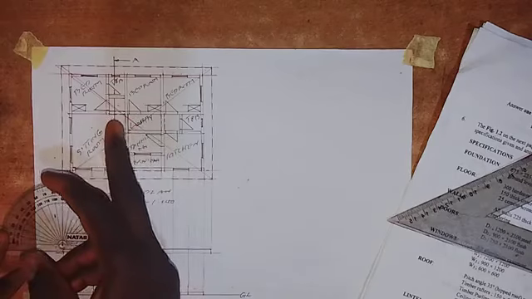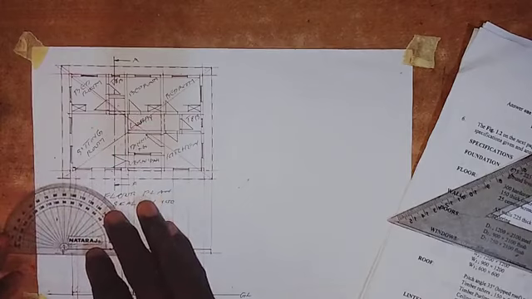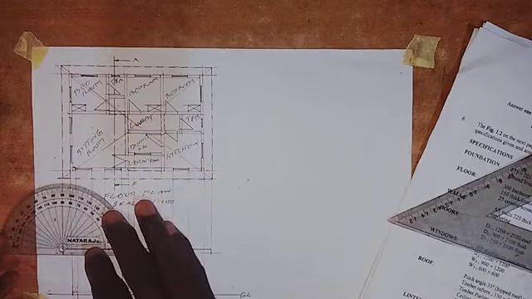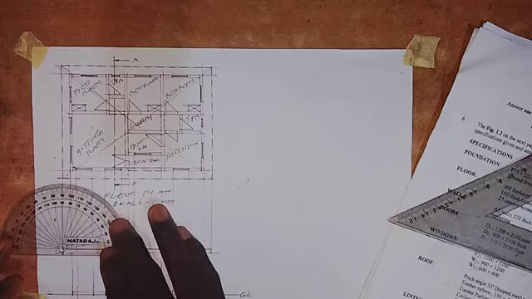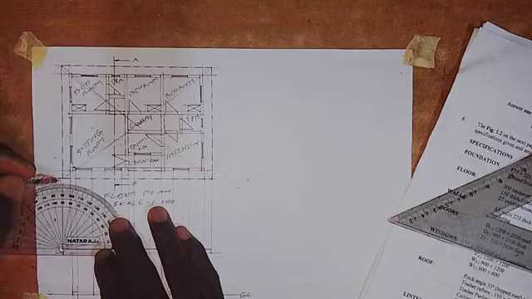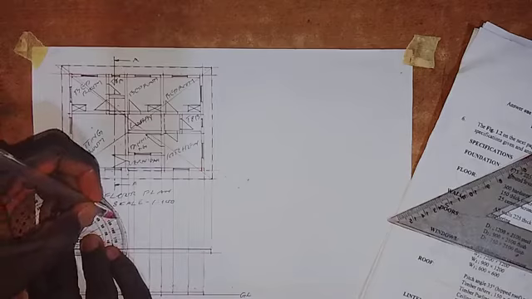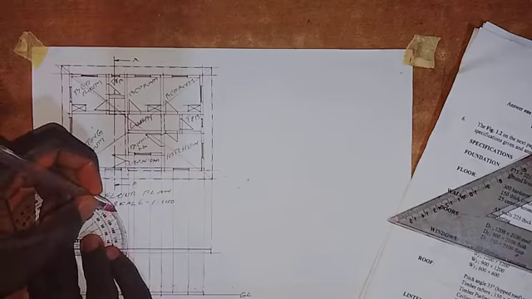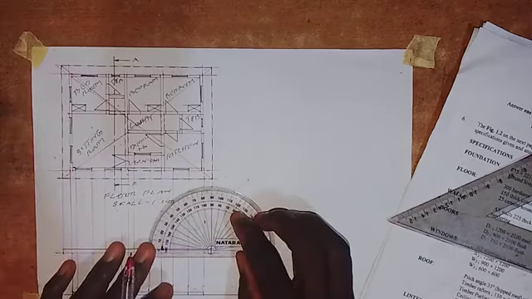There's supposed to be a short line in between them, so I work that out here. Place the protractor at this point, and make sure you have the 90-degree line on this line. Here we take 35 degrees, so this is 35 degrees here, and I will also come here and also take 35 degrees.